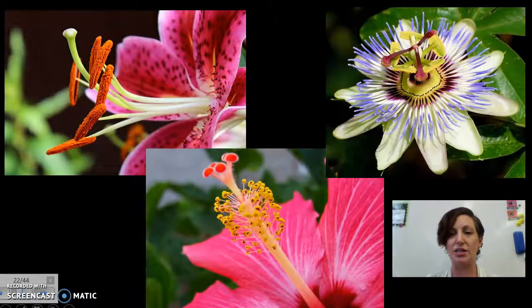So let's have a look at these three flowers. First of all, on the lily, this is where the anther is. These bits here carry all of the pollen. Then we have the anther on the hibiscus, which is these little yellow blobs. They're supported by the filament, which is these little hair-like structures. So the anthers have the pollen on the yellow bit.